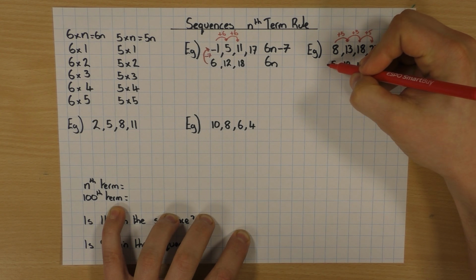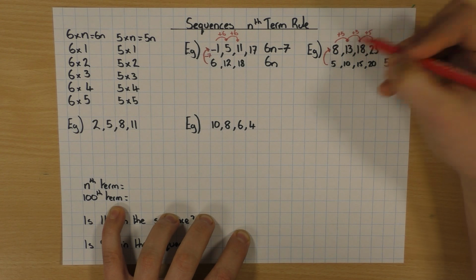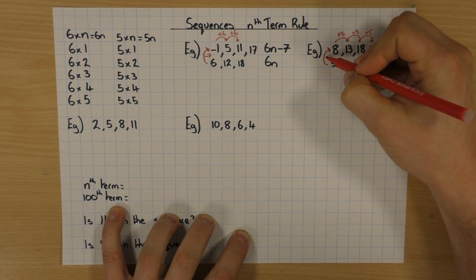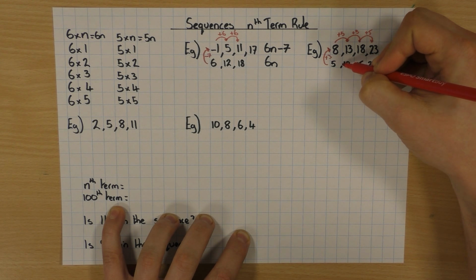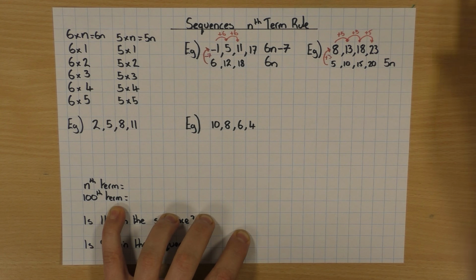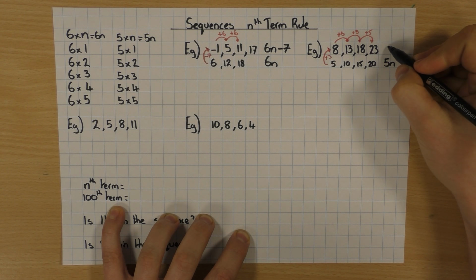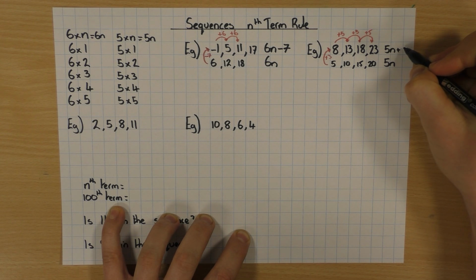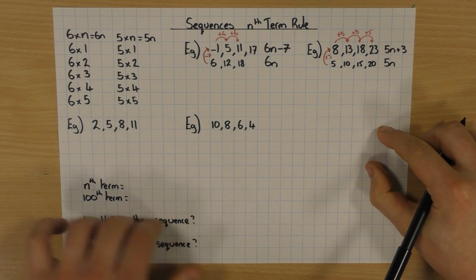So how do I go from the 5 times table to my original sequence? Well, 5 to get to 8, we add 3, and exactly the same thing here. 10 add 3 is 13, 15 add 3 is 18, and so on and so forth. So the nth term rule for this particular sequence would be 5n for the 5 times table, and then add 3.